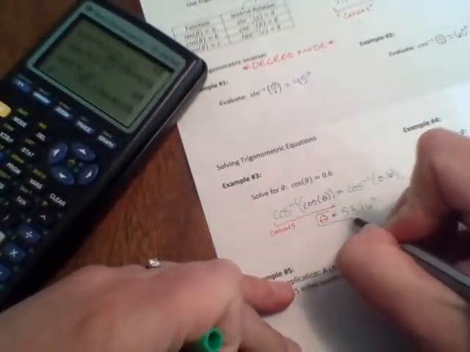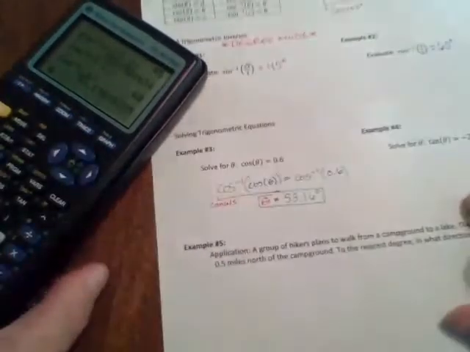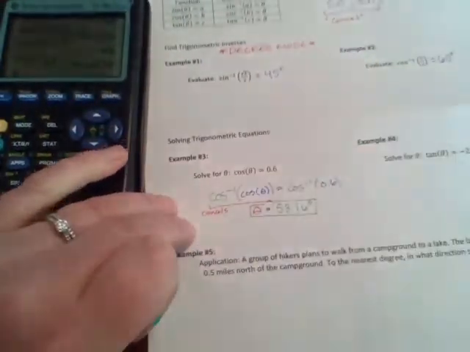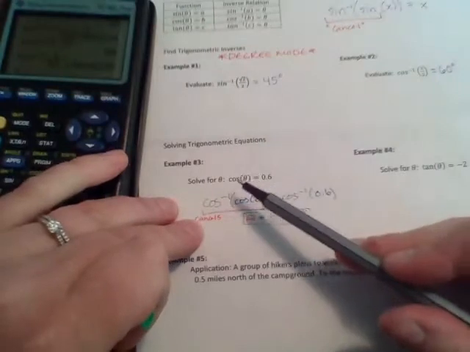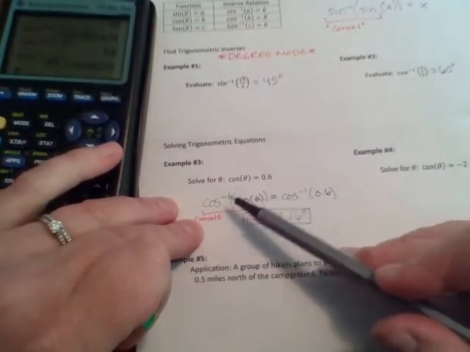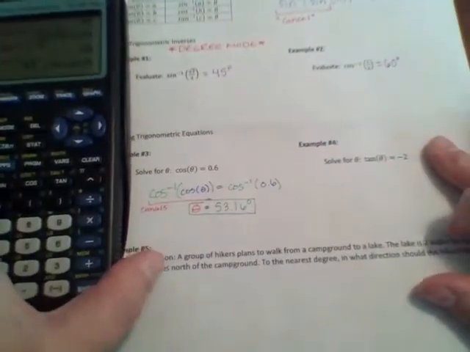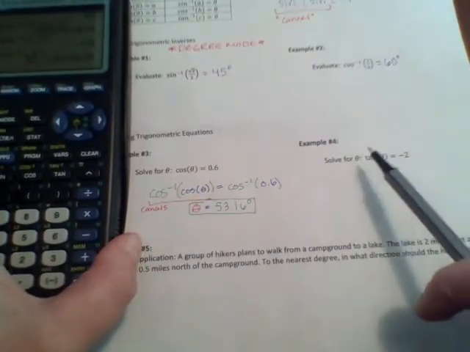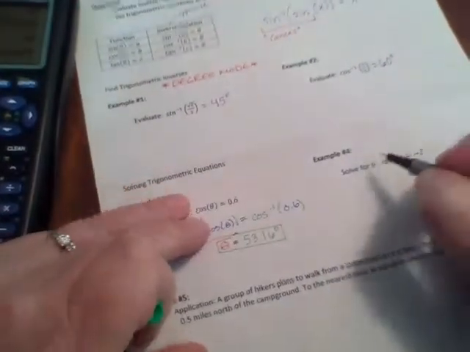And so that is our solution. Just as if this was being squared, we would have taken the square root to solve. We're doing the cosine of both sides, so to undo cosine, you do cosine inverse. Same thing is going to happen over here, only now we're going to be doing, from tangent, the tangent inverse.